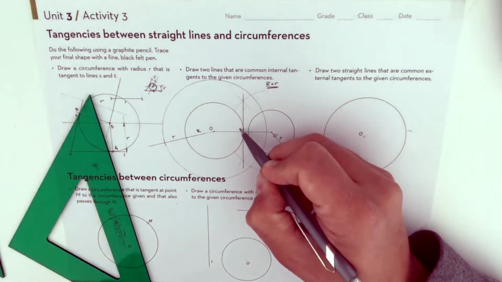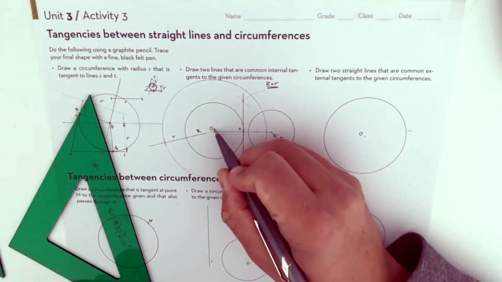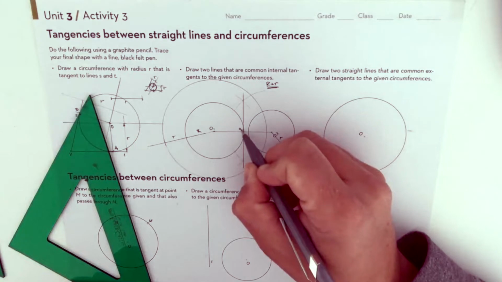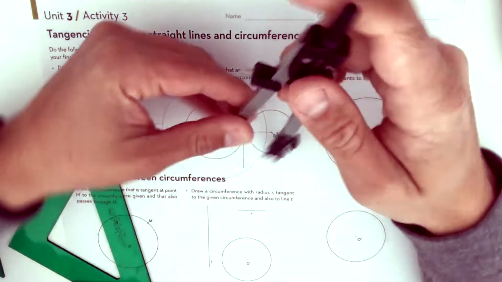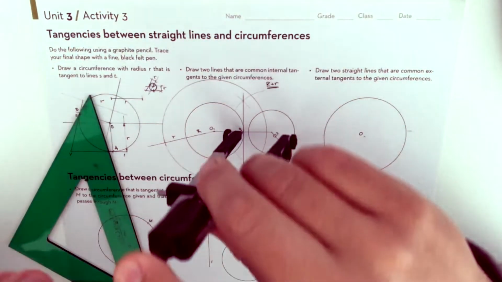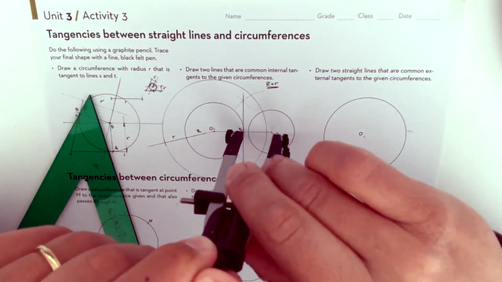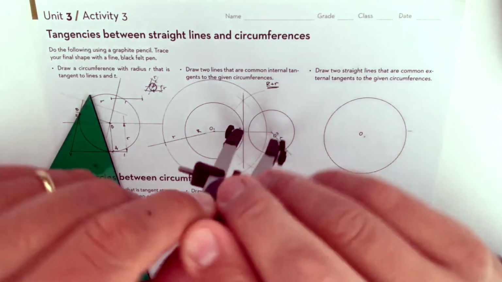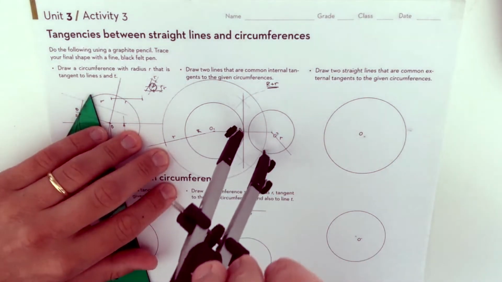This is O1, O2, and this middle point is gonna be O3. This middle point, we're gonna pinch with the compass, extend up to one of the centers, and draw this circumference.